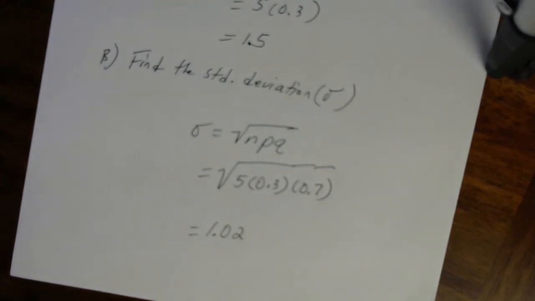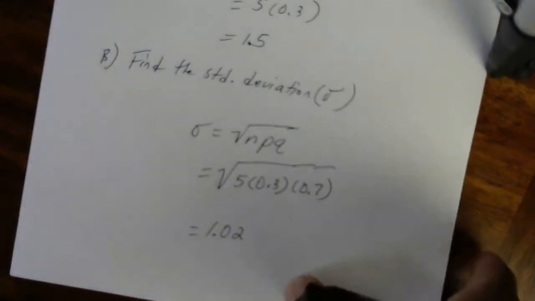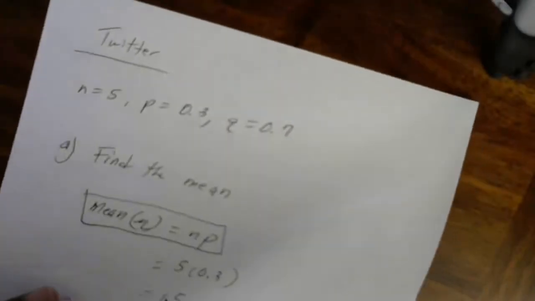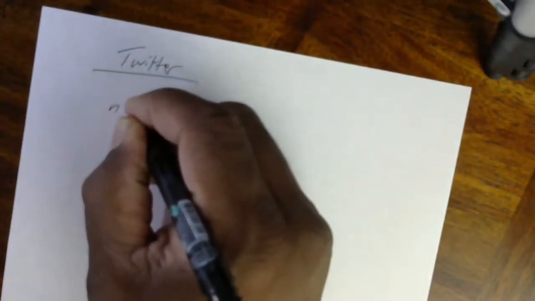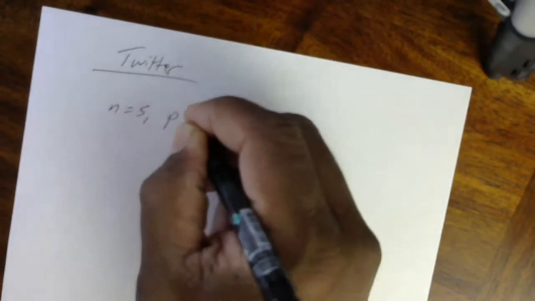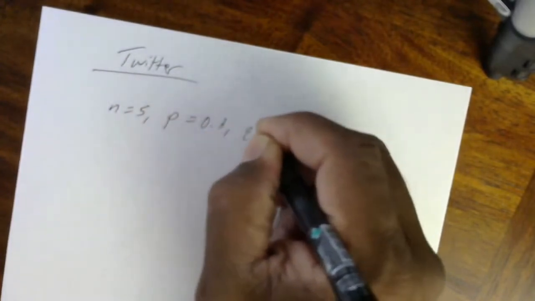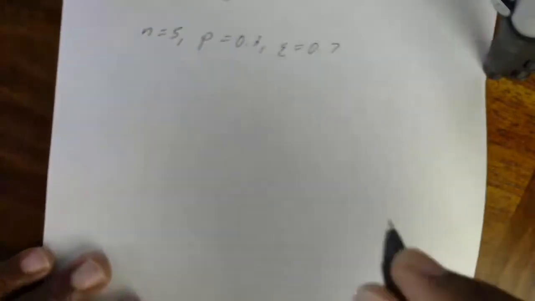Okay, we are also asked to find the probability that exactly 3 people know what Twitter is. I'm just going to write the information again. This is Twitter. N is equal to 5, P is equal to 0.3, Q is equal to 0.7.